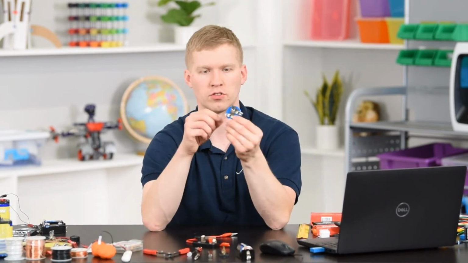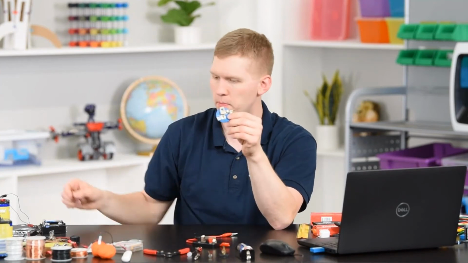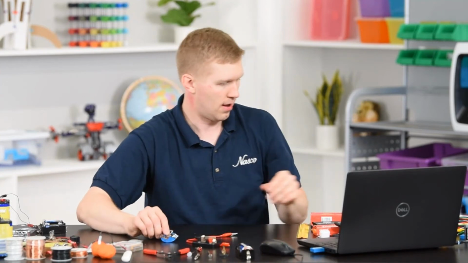So that's just something to be aware of. We have our light bulb holder. Nothing fancy about this. Your light bulb goes into the certain pin like there, and I'll show you an example.